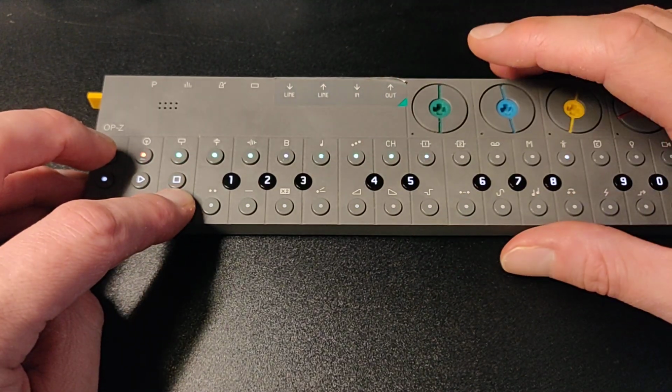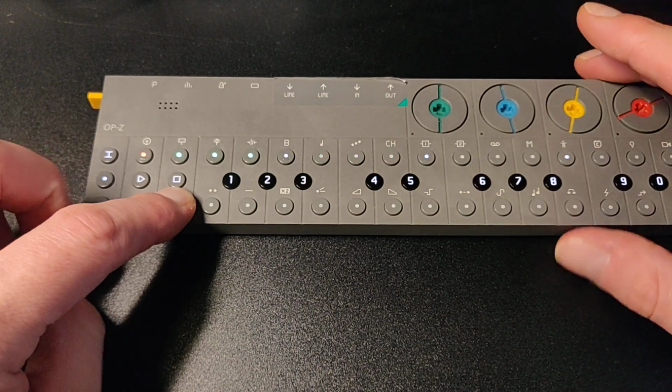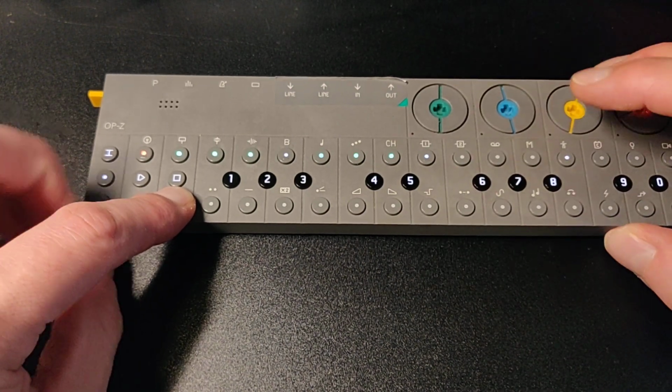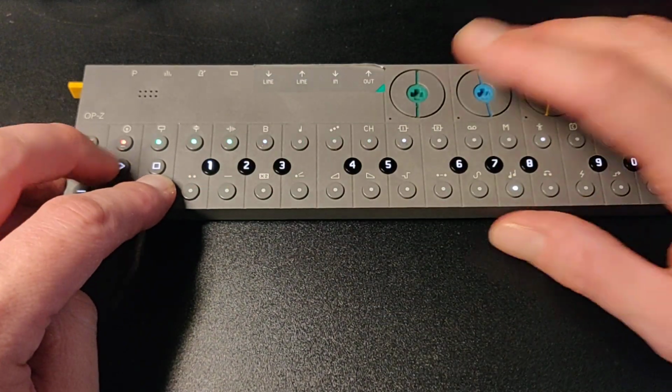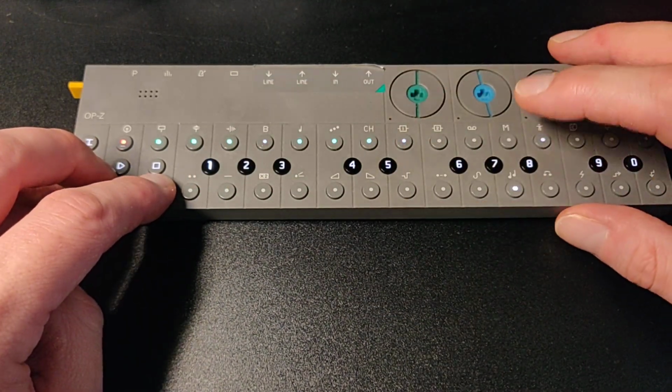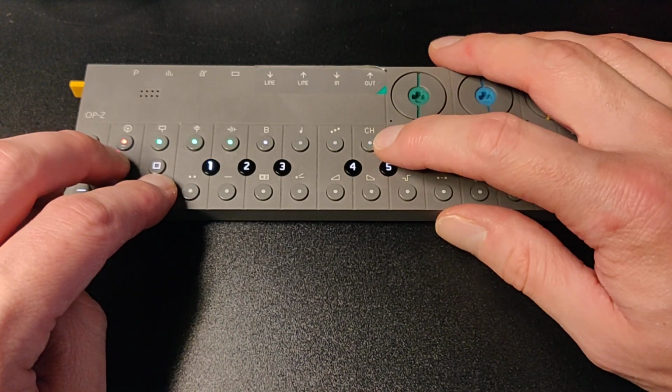Now I'm going to hold shift and select these 3 steps that I just played. And what I'm going to do is I'm going to add a tonality 1. So that means that no matter what the master track is transposing to, it'll keep these notes the exact same.